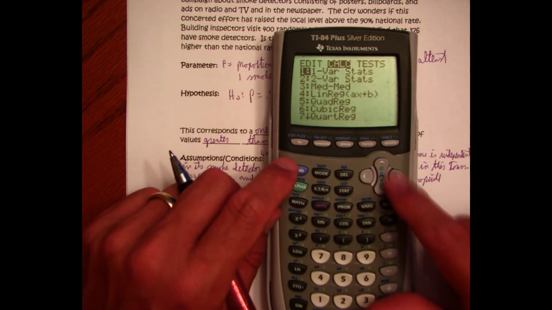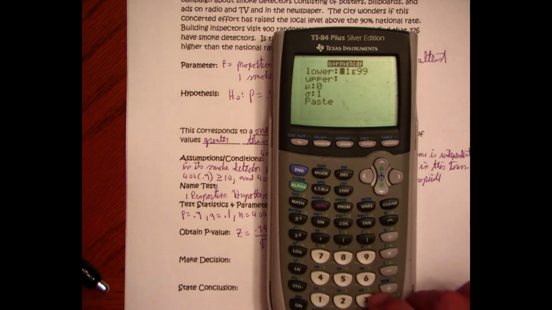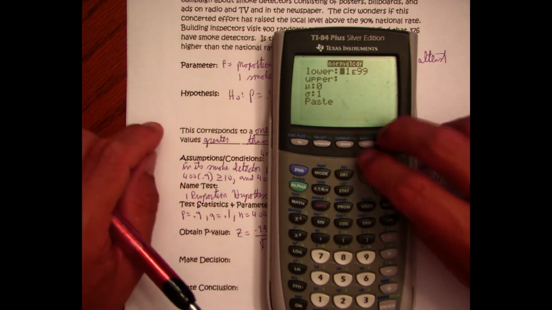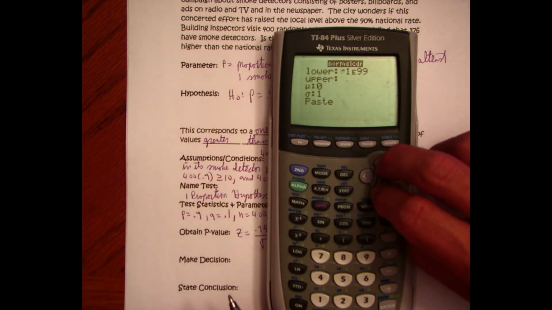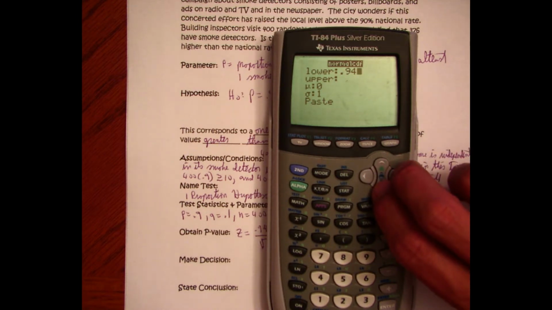First, I'm going to show you how to go to second distribution and go to norm CDF. And our lower bound, basically the proportion of houses that we have in our town, starts at 0.94, and it goes up to 100%.